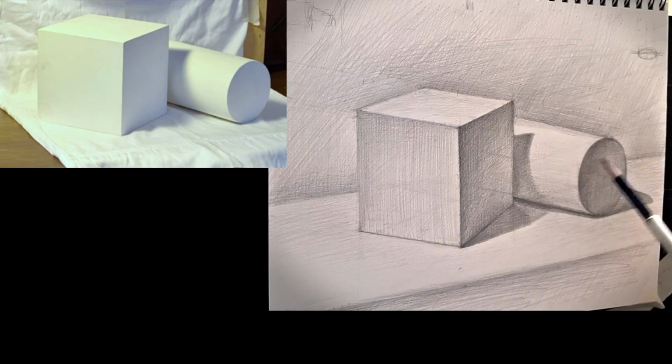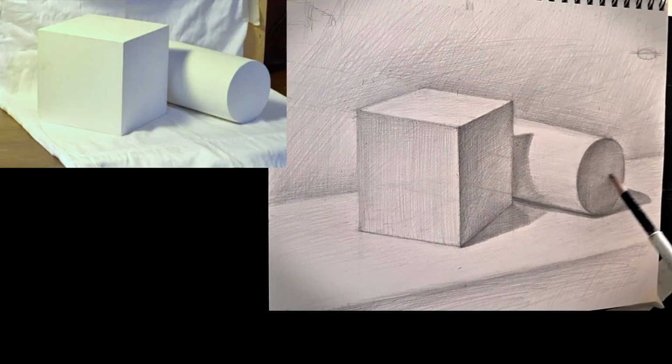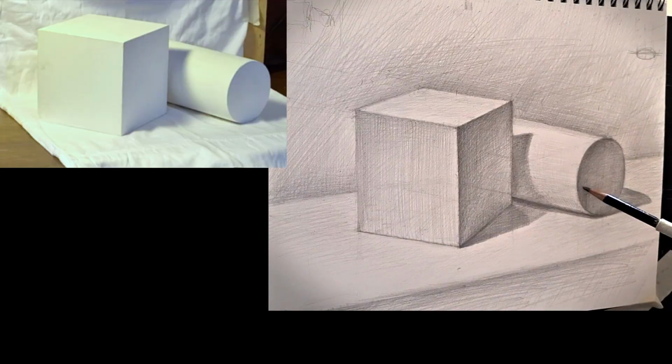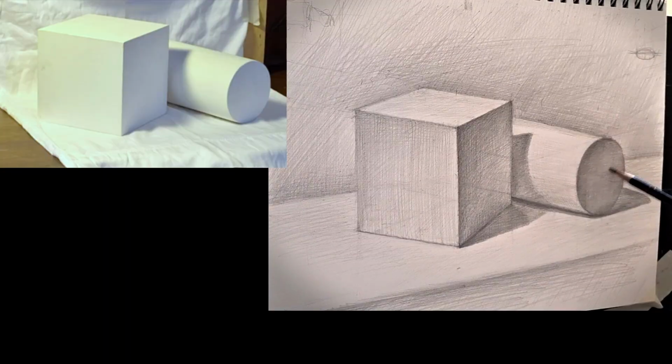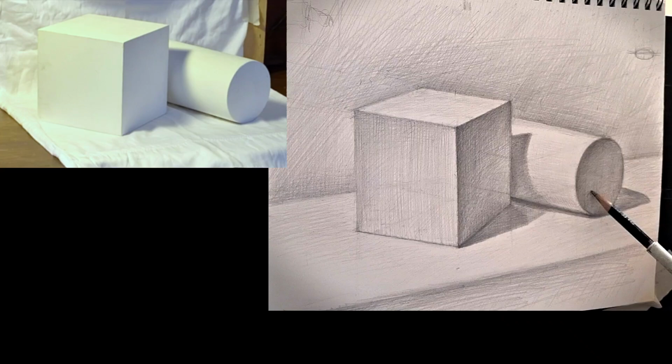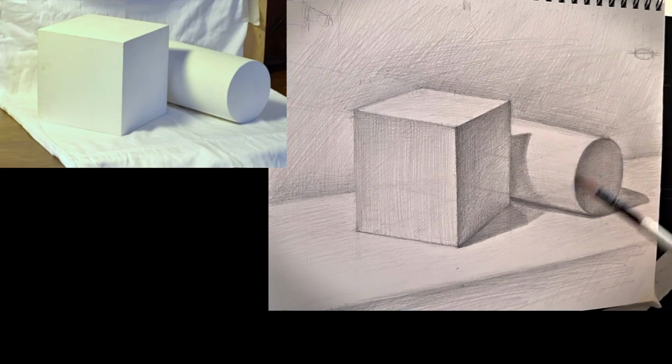But I have to go over pretty much the whole thing, to make sure that this indeed stays lighter and everything else gets fine-tuned a bit darker.